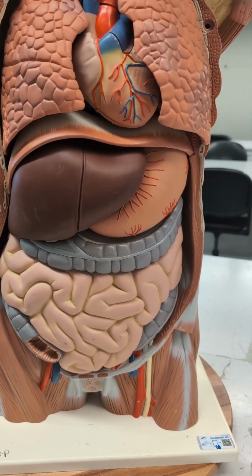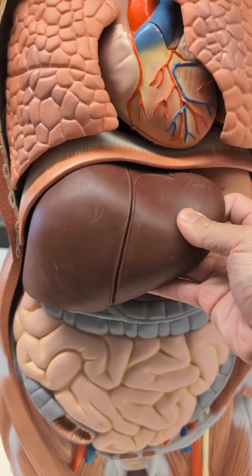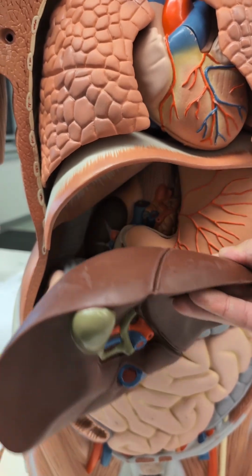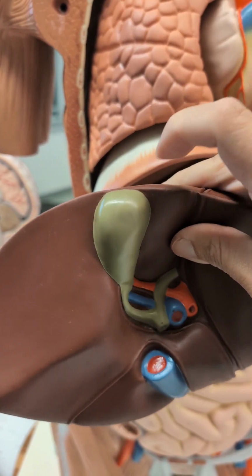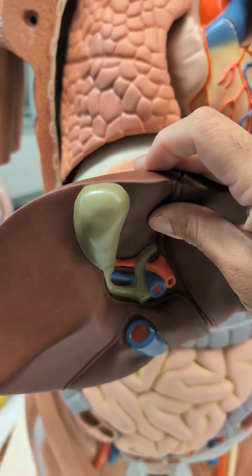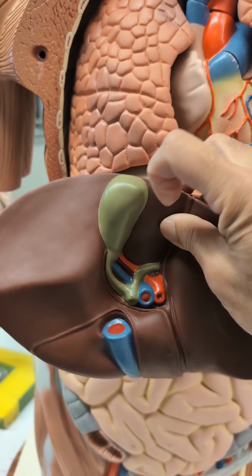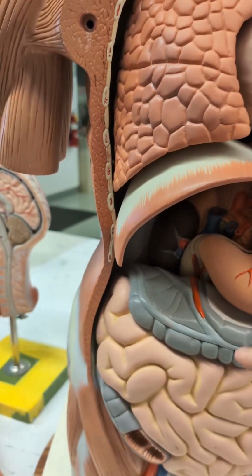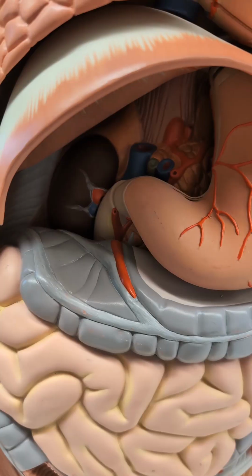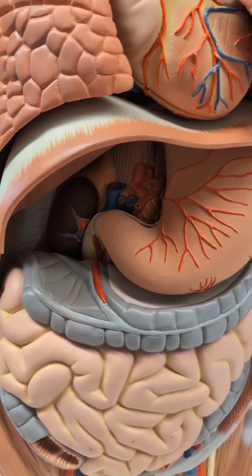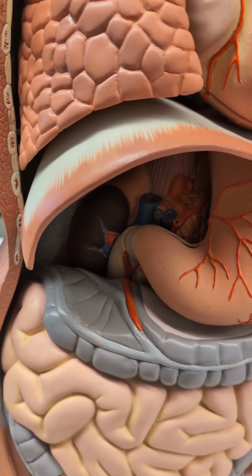All right, some of the major organs we see are the liver. The liver is an important digestive and endocrine organ. If you lift up just inferior to the liver, you'll find this greener organ. This is the gallbladder. It stores bile. The liver produces bile and stores the bile in this gallbladder, and then you can see this duct. This duct will lead to the duodenum. The duodenum is right here. It's the first part of the small intestines. The gallbladder will release bile into that duodenum.